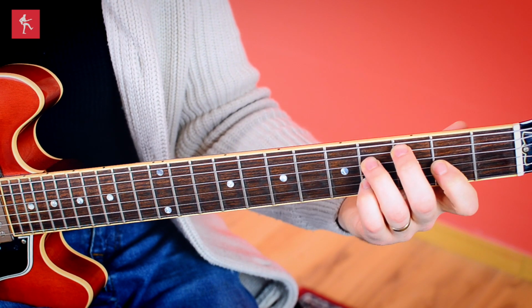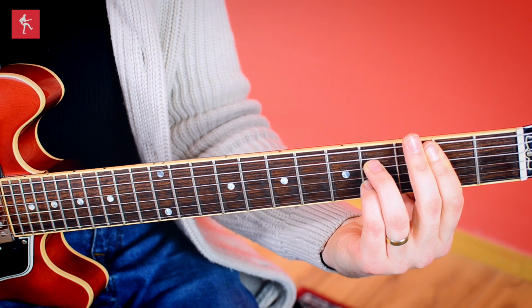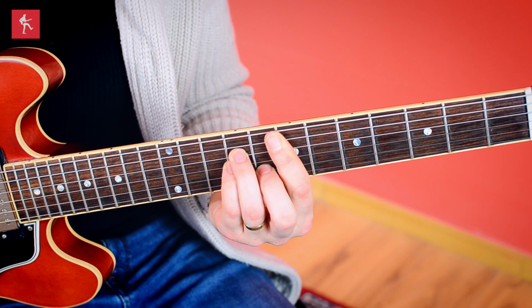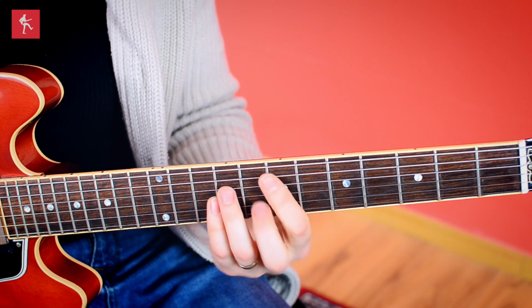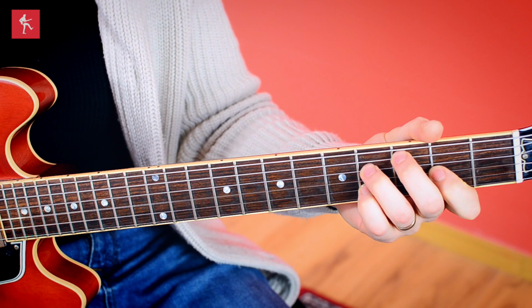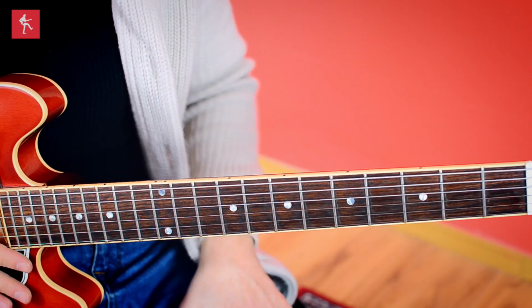So we go, and that's a perfect chord to end on because the B7 pulls us right back to that E minor chord. So that sounds like this. And then we go around that part all the way through the track.